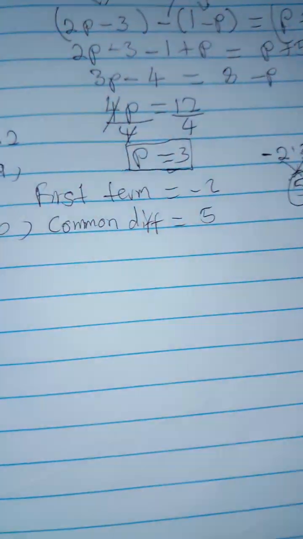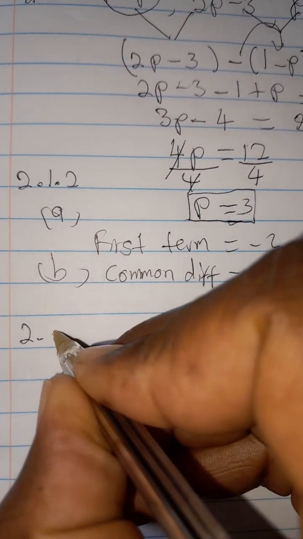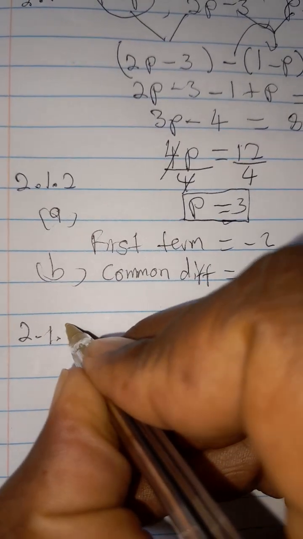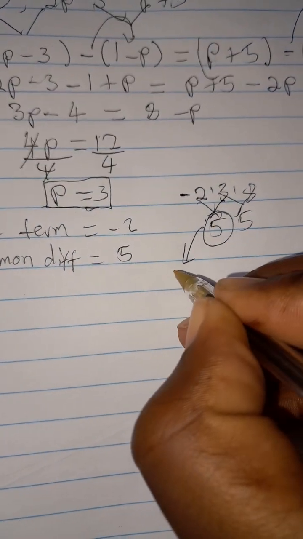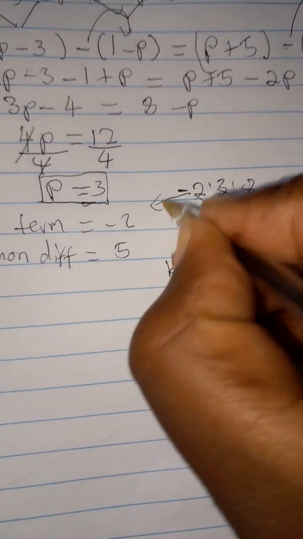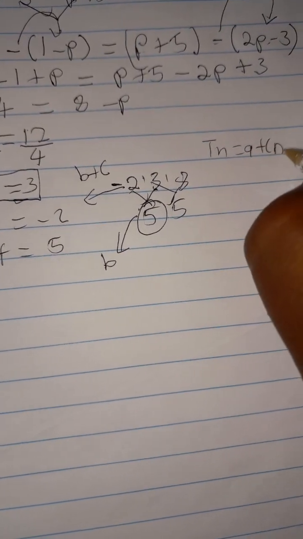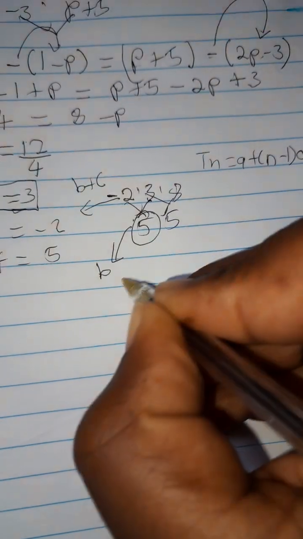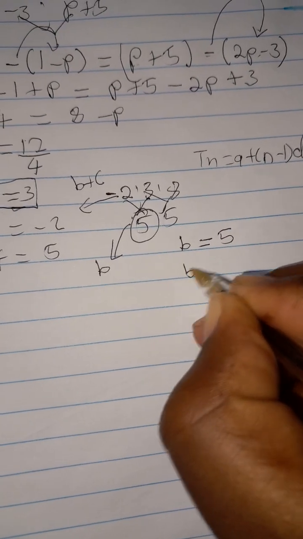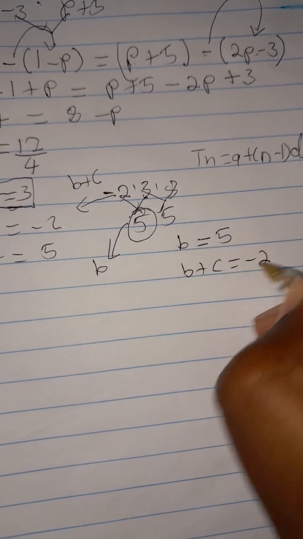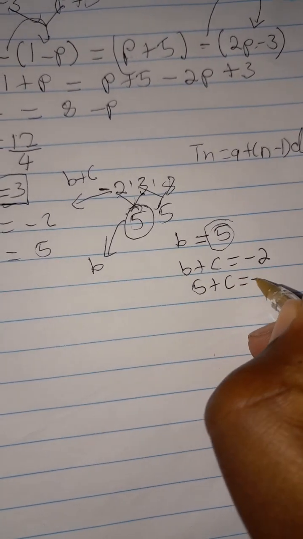We can only explain that by finding the difference and the general term. So remember that we have our parts in there. Let's call this difference B. The first term, I'll name it B plus C. Or you can use this one, Tn equals a plus n minus 1 d. In this case, I prefer to use B as our common difference and B plus C as our first term. So that will be equal to negative 2, and we have B as 5. So it's going to be 5 plus C equals negative 2.